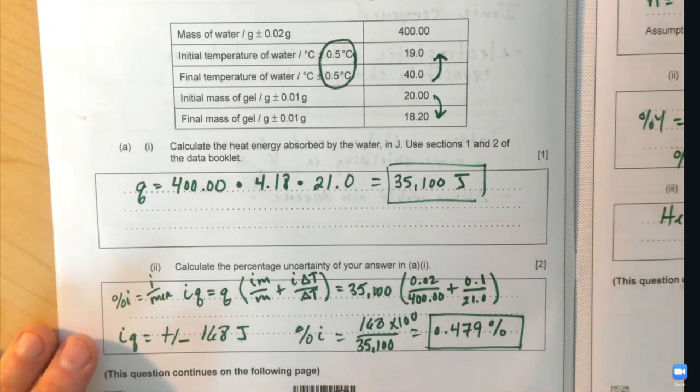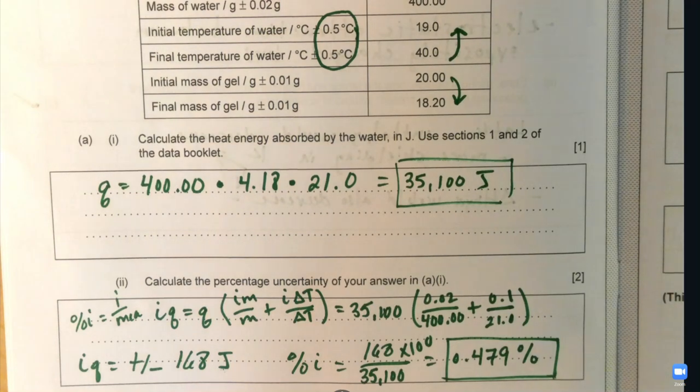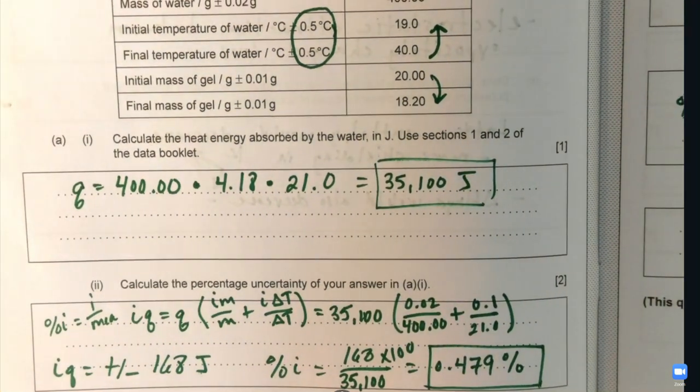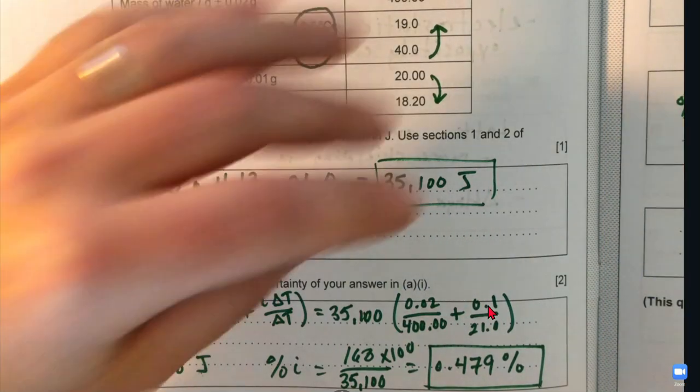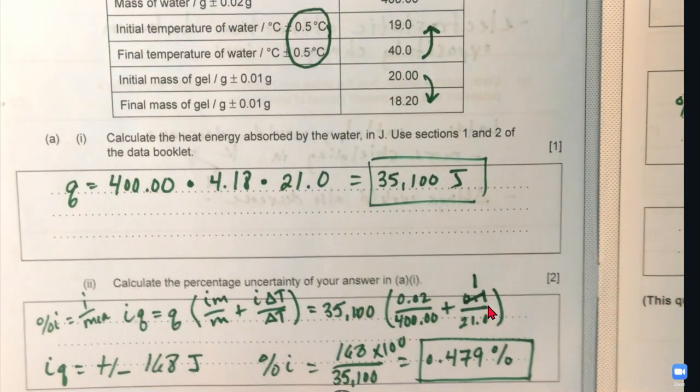Okay, so down here in problem number 2A, part 2, we had to do the percent error, or the percent uncertainty. Look what I did. Look what I did here, kids. 0.5 plus 0.5, I said equaled 0.1. It doesn't equal 0.1, it equals 1. So we've got to replace that. I'm going to resolve it right now.